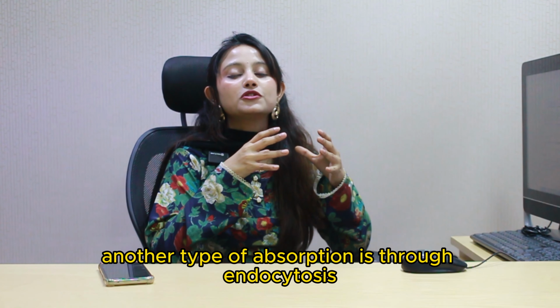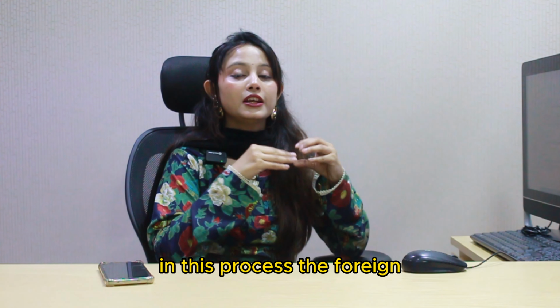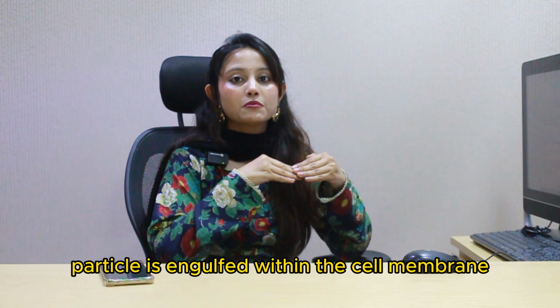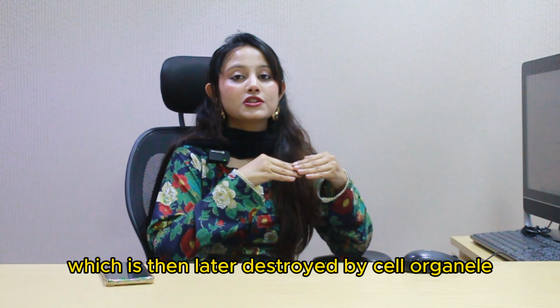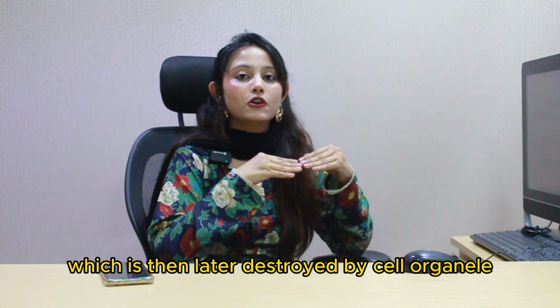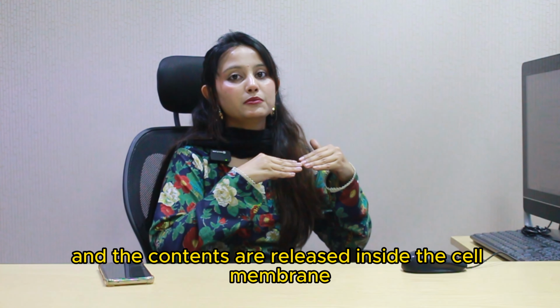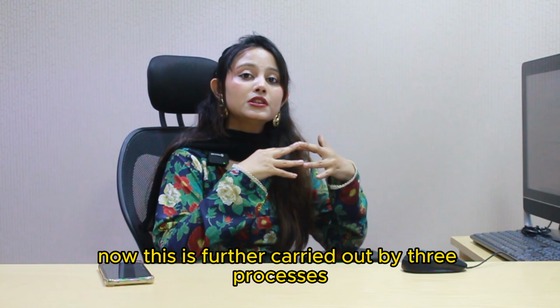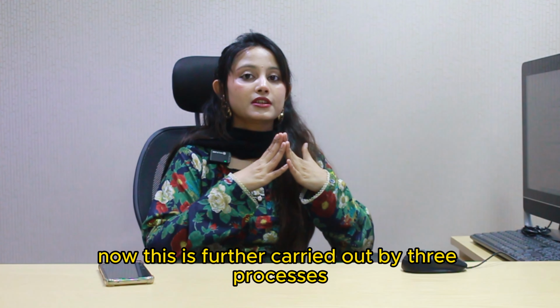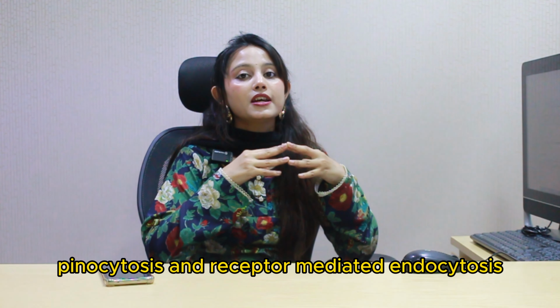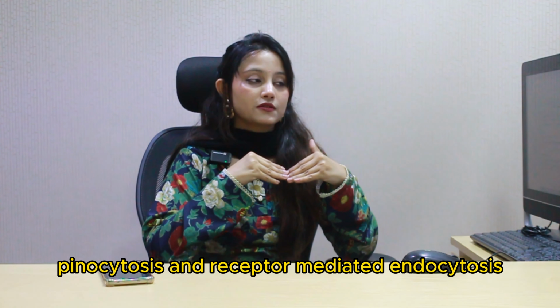Another type of absorption is through endocytosis. In this process, the foreign particle is engulfed within the cell membrane by forming a vesicle, which is then later destroyed by a cell organelle, the lysosome, and the contents are released inside the cell. Now, this is further carried out by three processes: phagocytosis, which is the cell-eating process, pinocytosis, and receptor-mediated endocytosis.